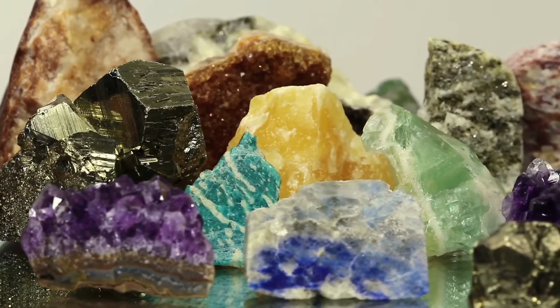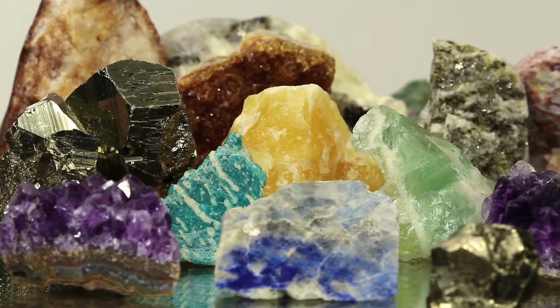And so if we know what the cleavage is supposed to be for a type of mineral, and we hit the rock and it breaks that way, we can say, okay, this is probably the type of mineral I think it is, because it breaks the right way, it cleaves the right way. Another test we use is the luster, which refers to how light shines off of the mineral.